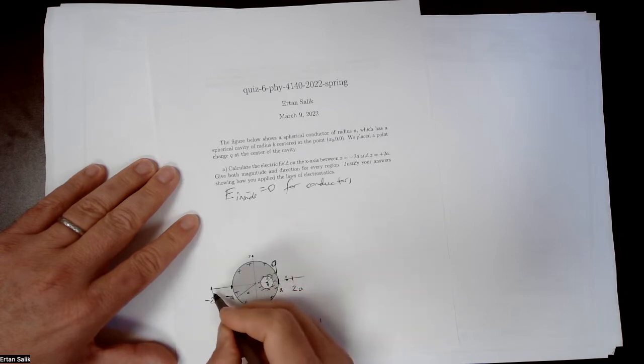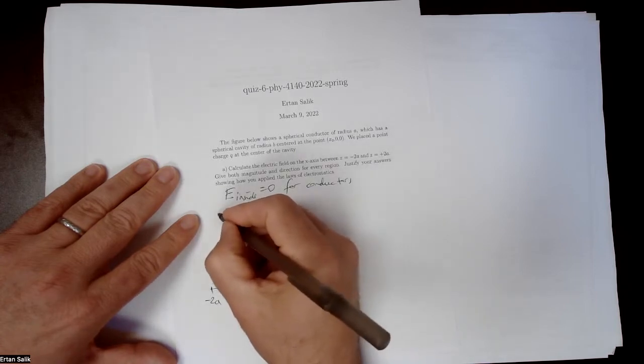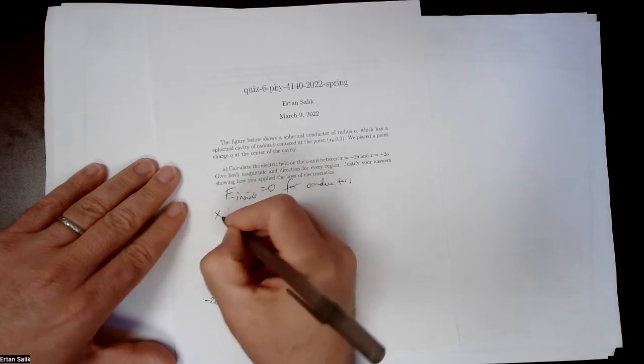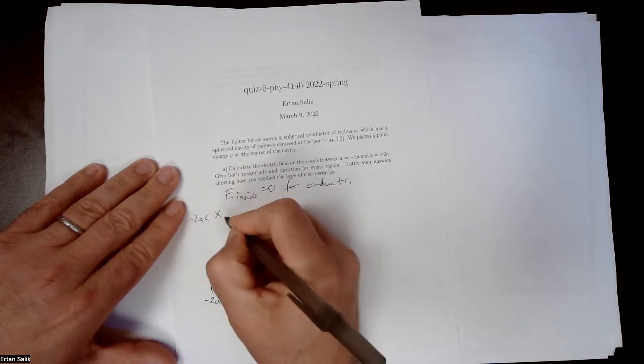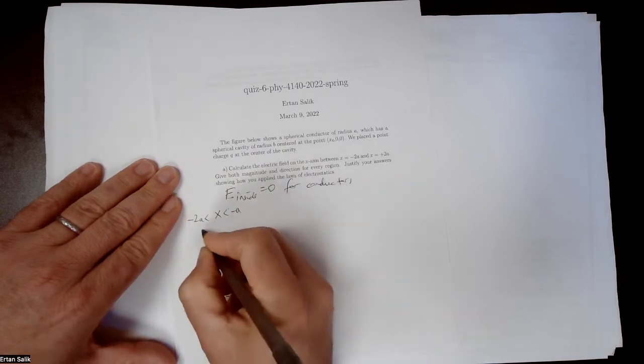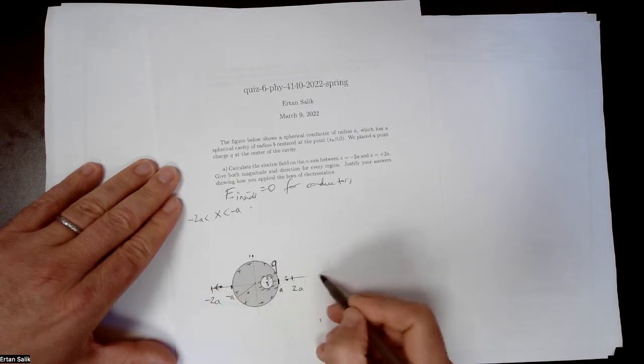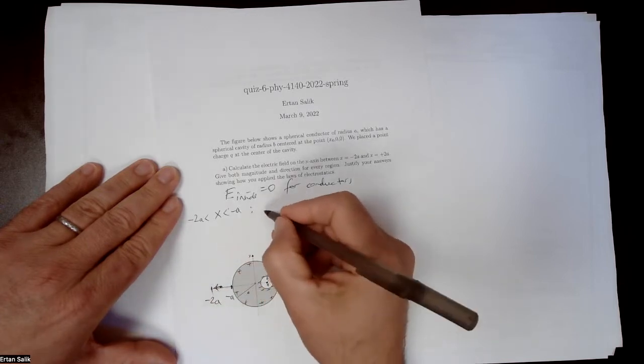So outside, for x smaller than minus a, that is minus 2a smaller than x smaller than minus a, the electric field should be pointing to the left. If this is the positive x direction, it's going to be negative x.